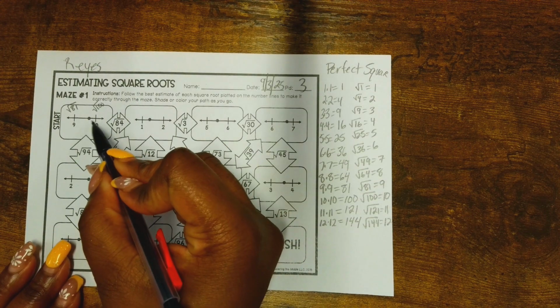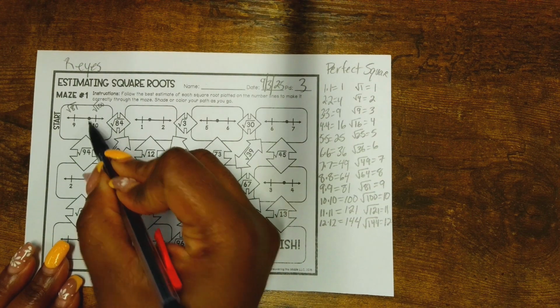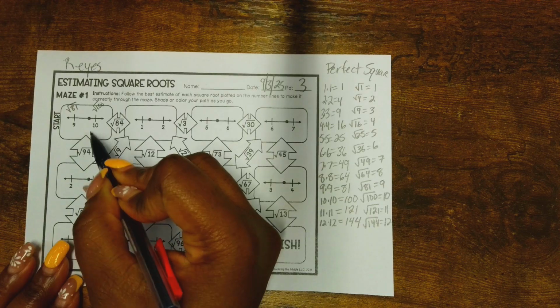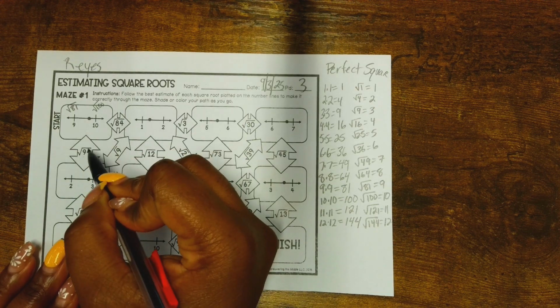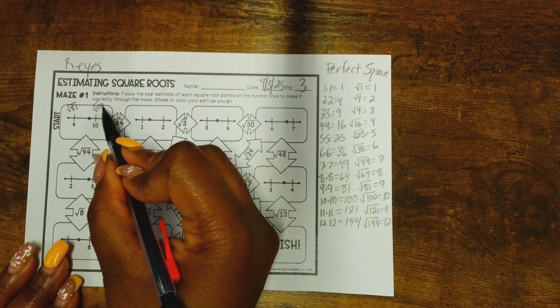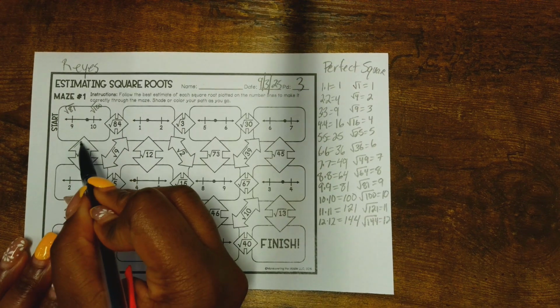Which one do you think this dot is? Do you think this dot right here is the square root of 94, or do you think this dot here is the square root of 84? It's 94 because that's really close to 100. So we're going to shade this in.